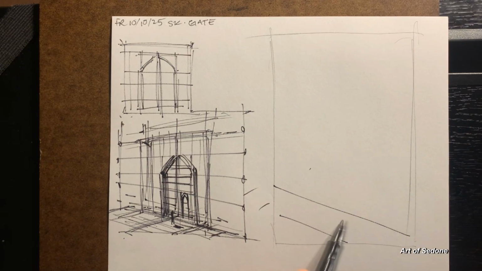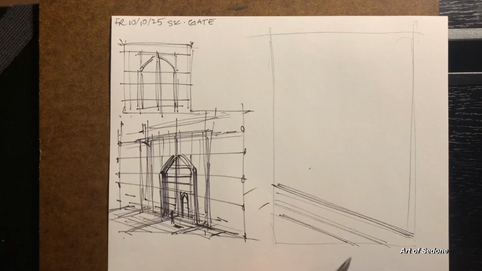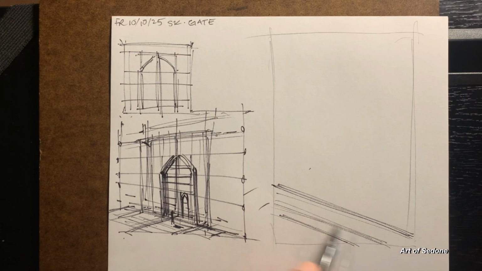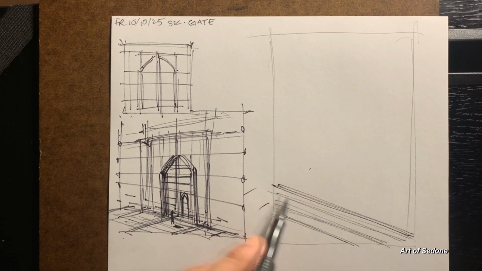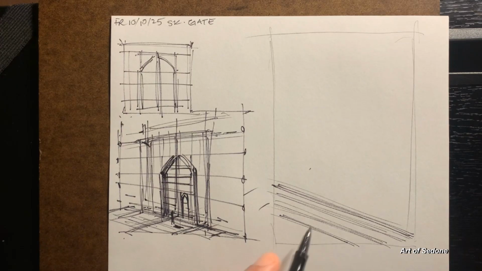That's how I like to approach it. So let's say that this is here, and then this is here. As I'm sitting, I'm going to pretend I'm staring at this gate in real life. I know that there's going to be these lines, right there.